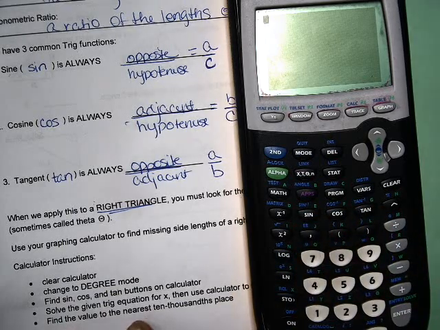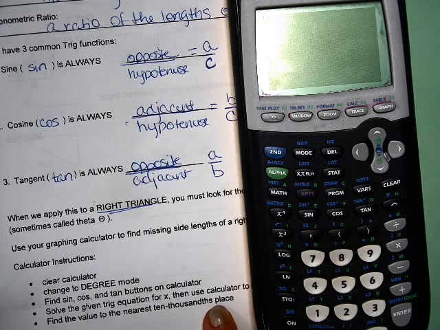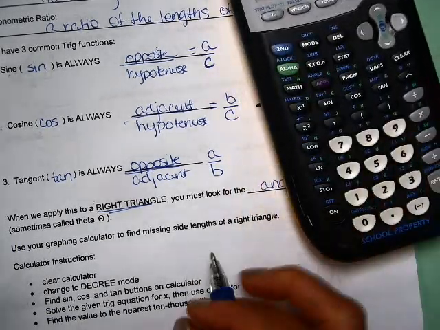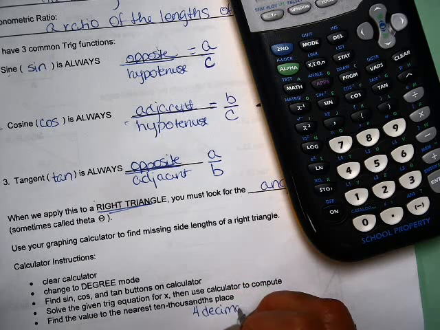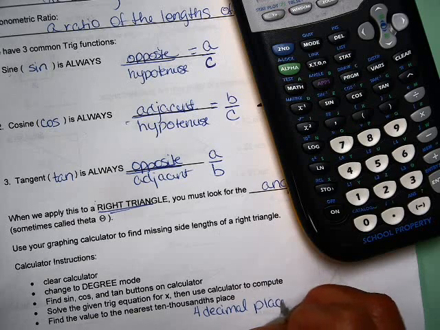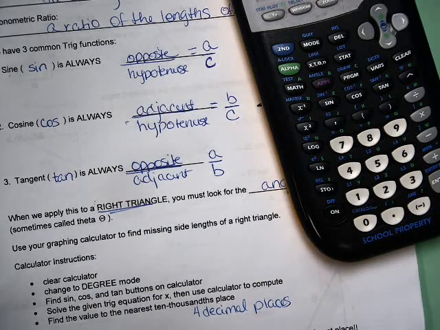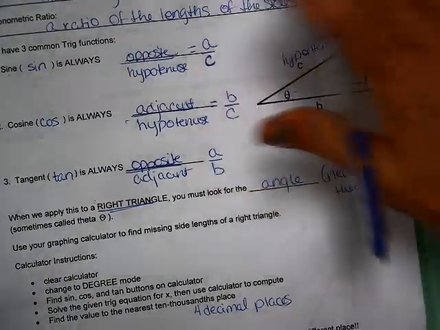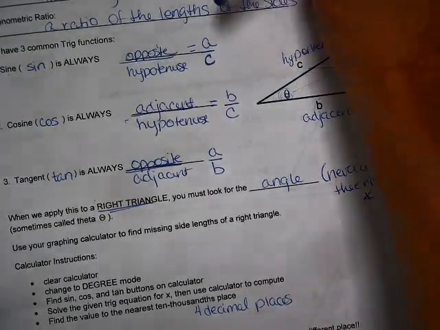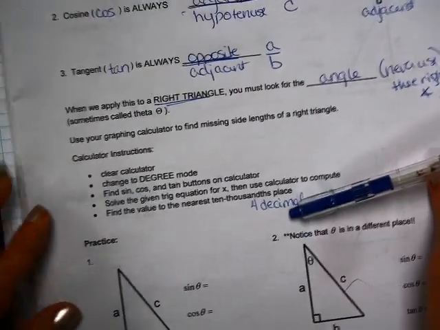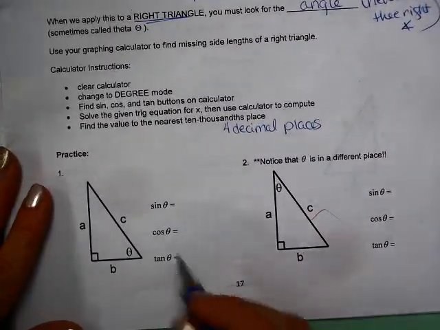Now, find the value to the nearest 10,000th place. Well, the 10,000th place is 4 decimal places. Okay. Now, before we use the calculator, I just want you to practice setting these up. So we're just going to practice setting up our trig ratios.